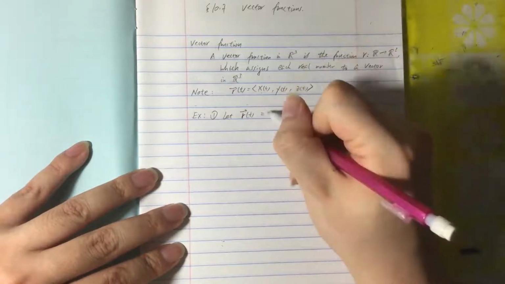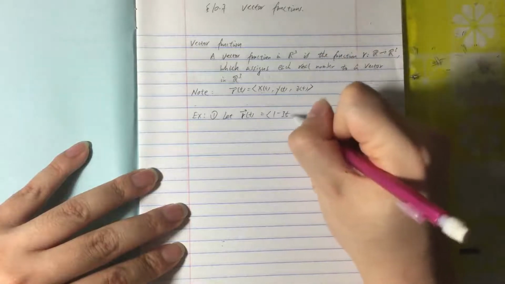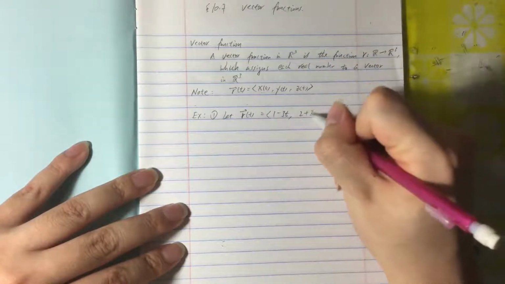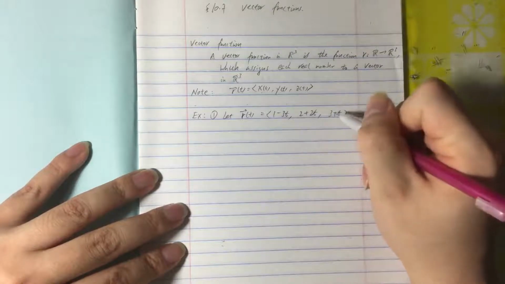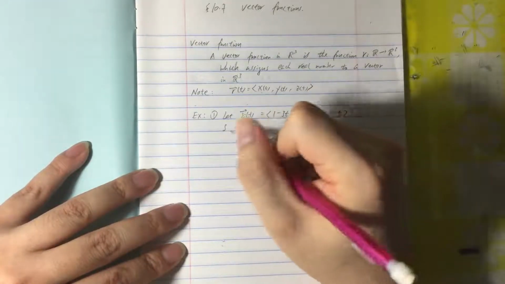Let r of t be 1 minus 3t, 2 plus 2t, and 3 plus t. Sketch its graph.